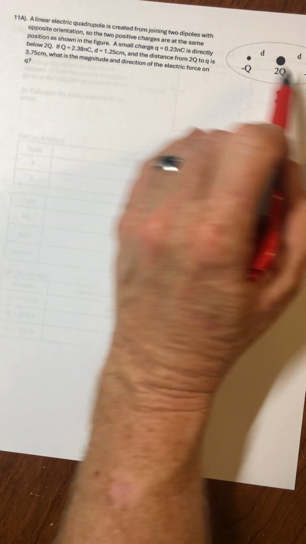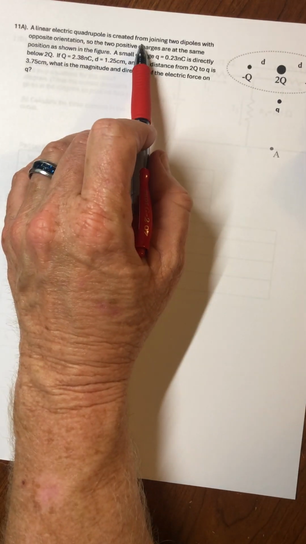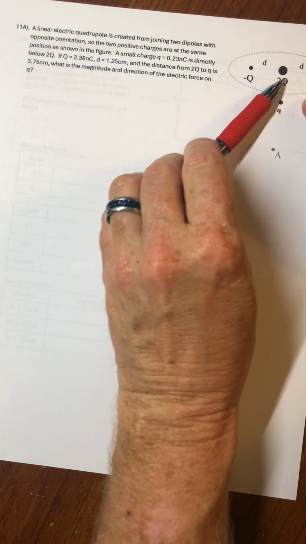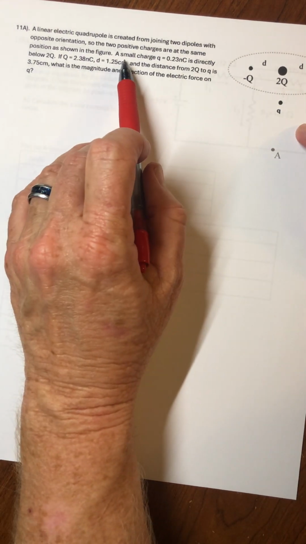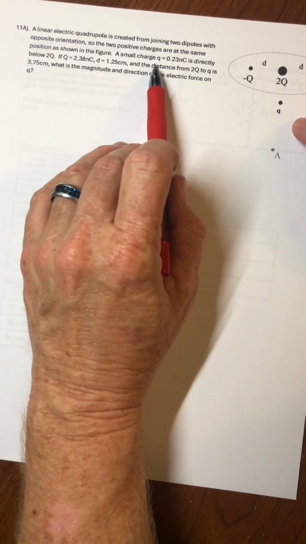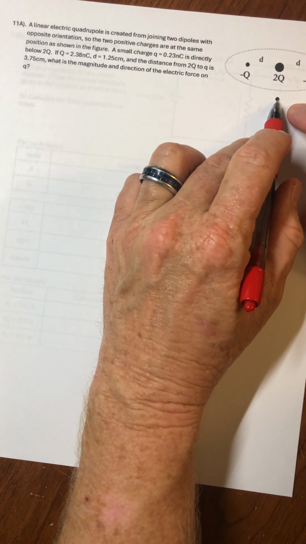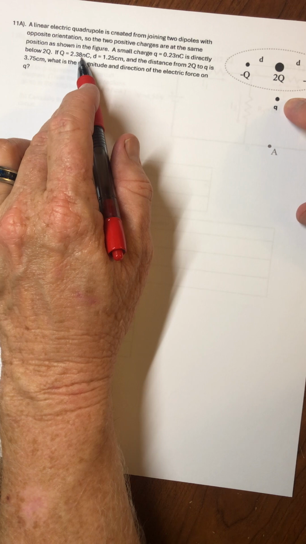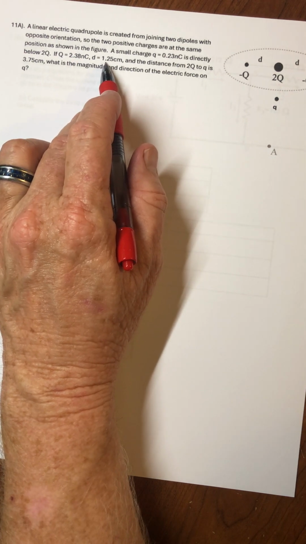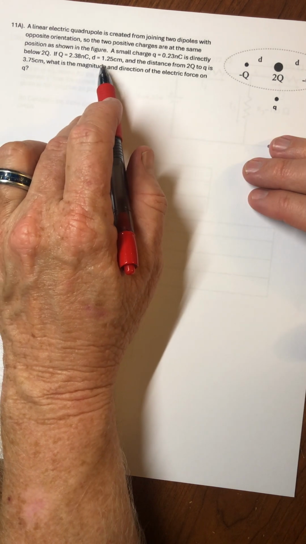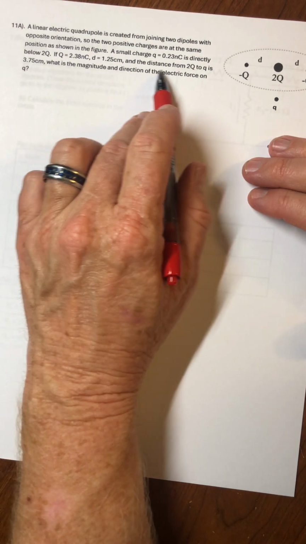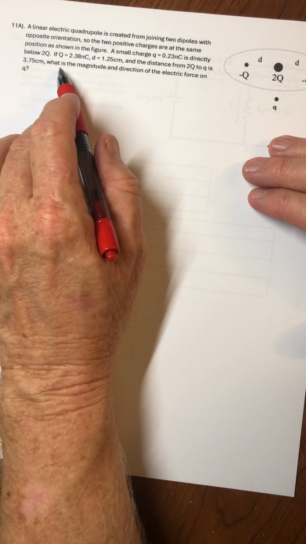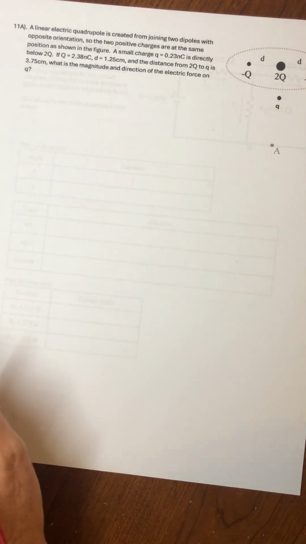We got a bunch of charges. It starts off by saying this is a quadrupole, and what a quadrupole is, you have a positive and negative for the dipole, and when you put the two positives together, you get double the charge. It says that the small charge q is directly below the 2Q, and Q equals this much. D equals 1.25 centimeters. And then the distance from Q down to the little q is 3.75. What is the magnitude and the direction of the electrical force?